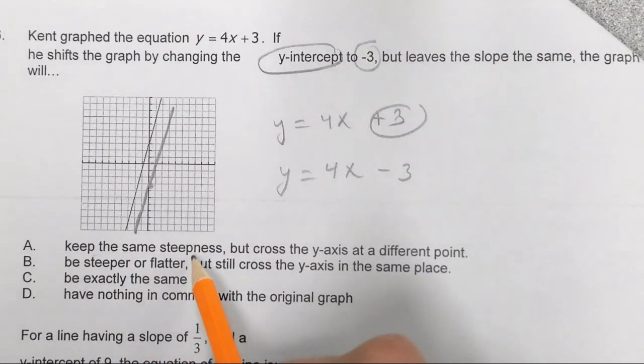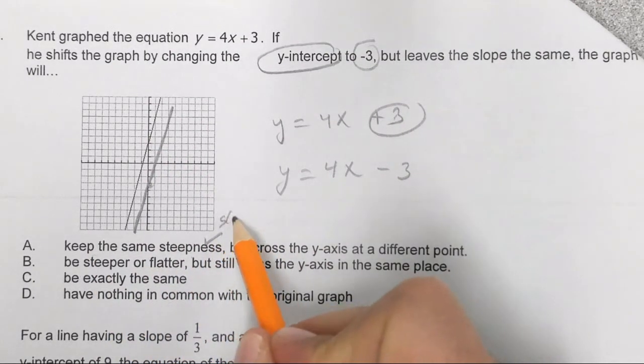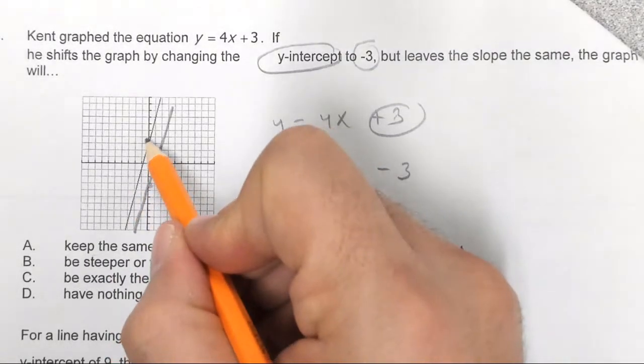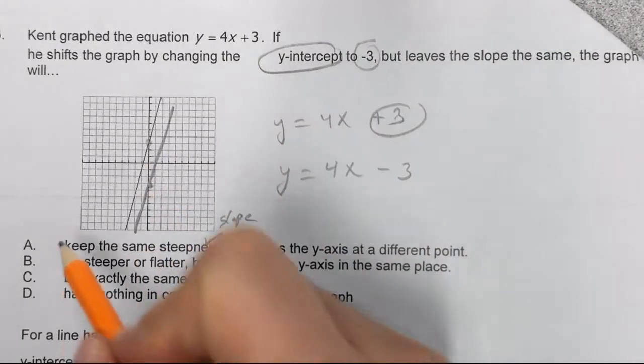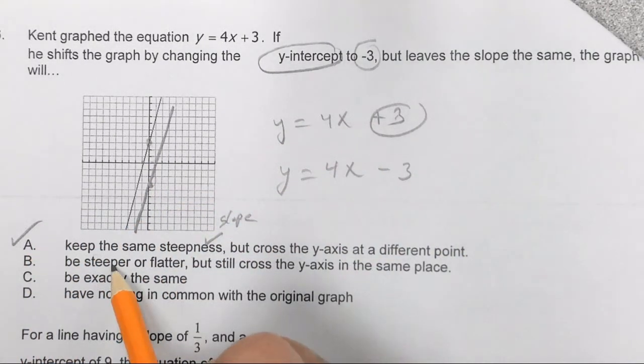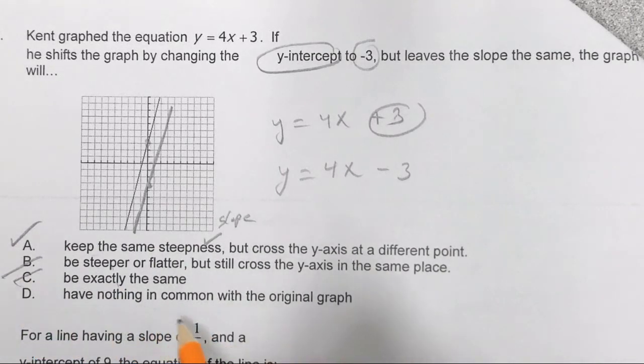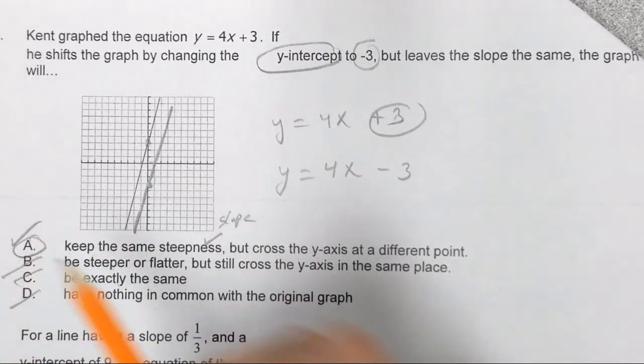So keep the same steepness. That is correct. The slope is the steepness, and the slope stayed the same. But they cross the y-axis at a different point. They do cross the y-axis at a different point. Is steeper? No. Exactly the same? No. Have nothing in common? No. Answer is A.